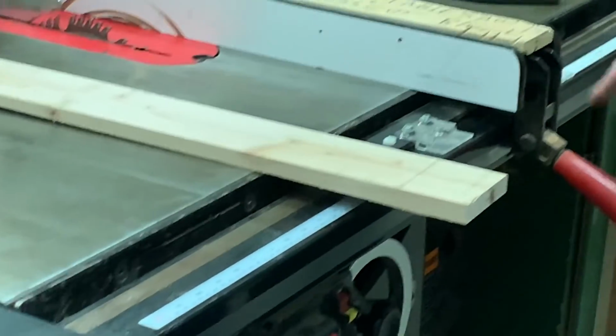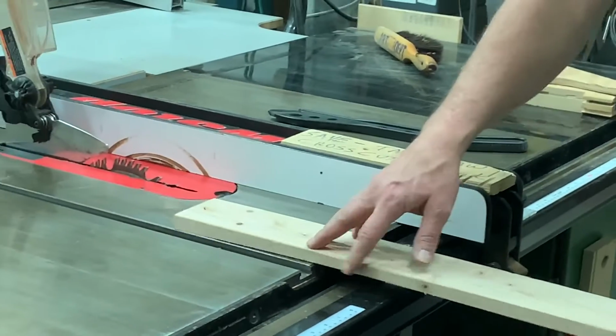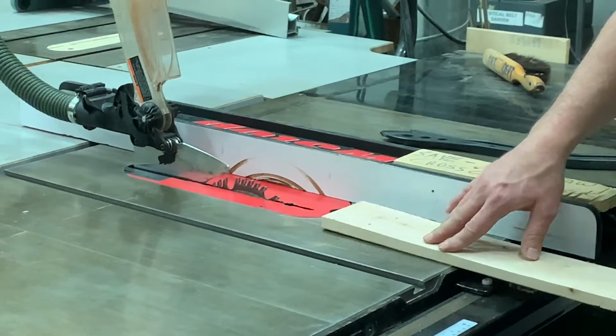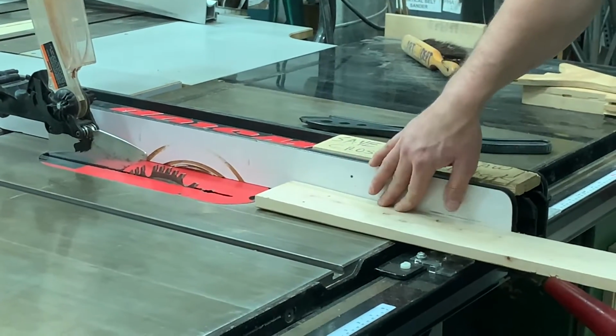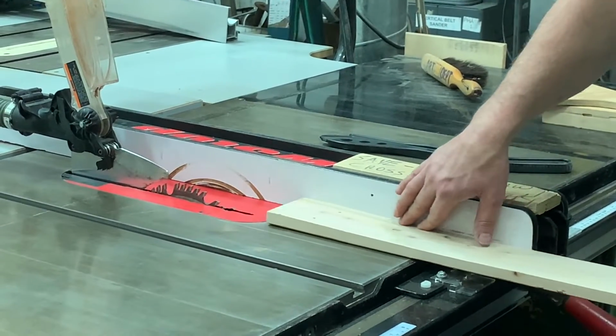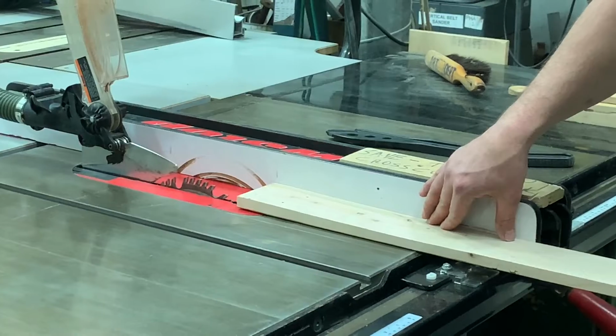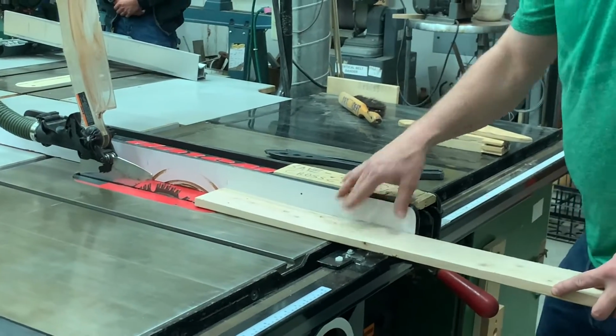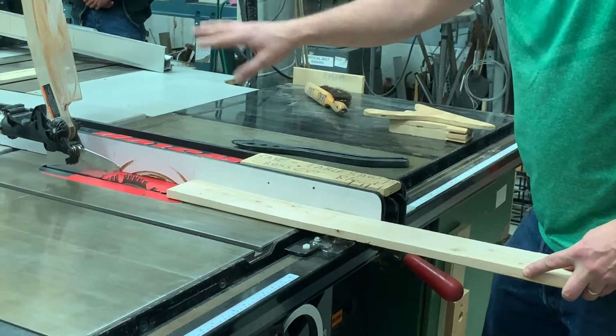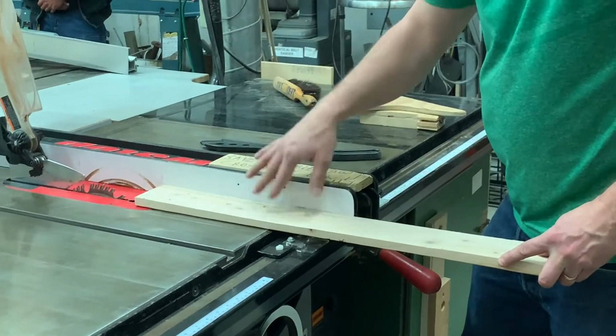You'll see the line right there. I'm going to hold my material into the fence and down. I'm going to continue to push it through. I'm going to hold pressure. I'm going to always have a hand on this until I can be a little bit more relaxed.